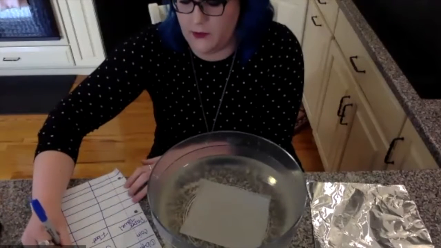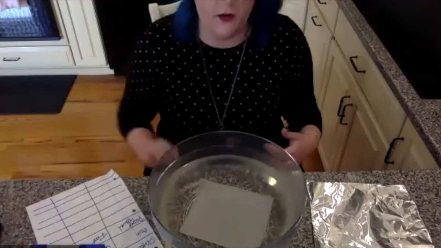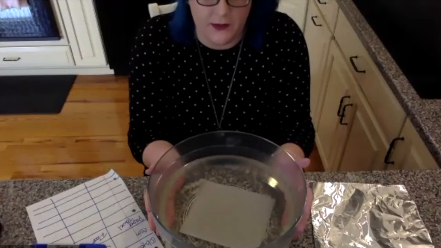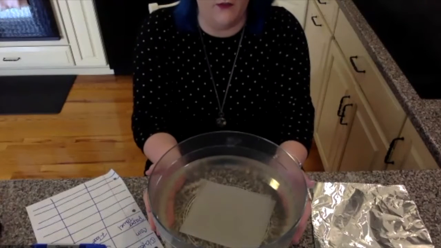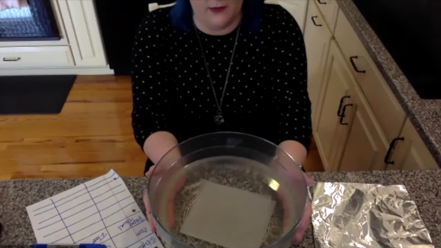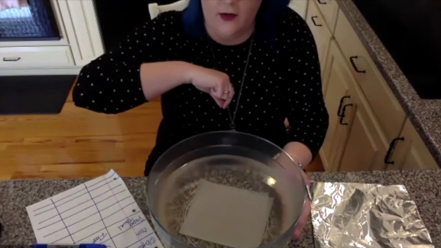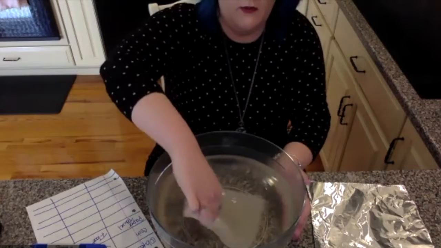And what that water is doing is weighing it down, it's adding more to its surface, and it's creating a very slow sink, but it is still sinking. All right, we're gonna take that one out.